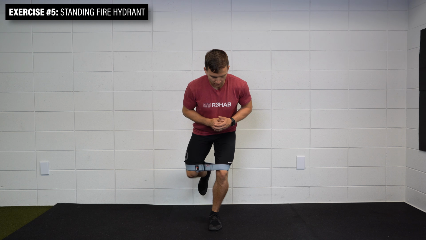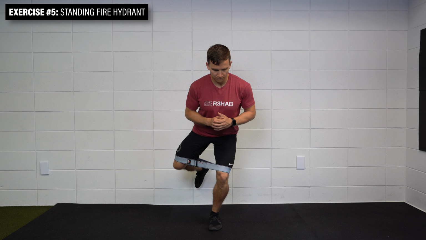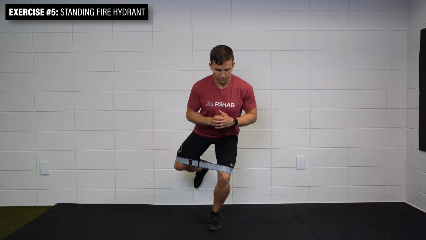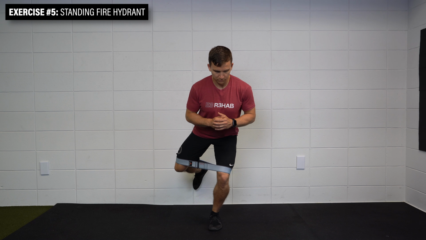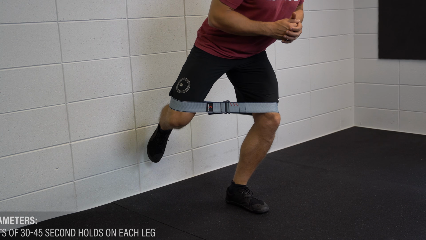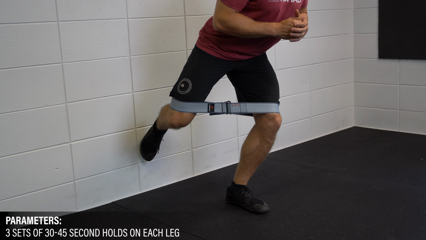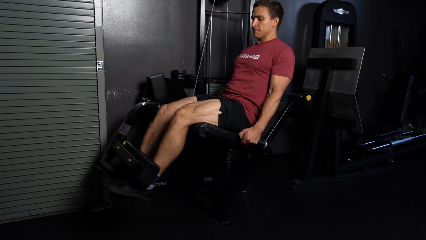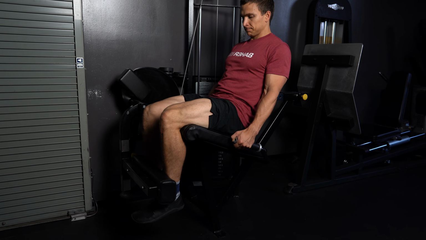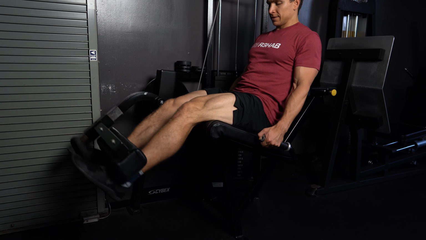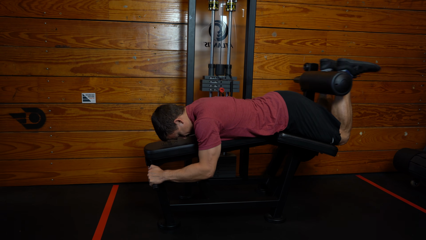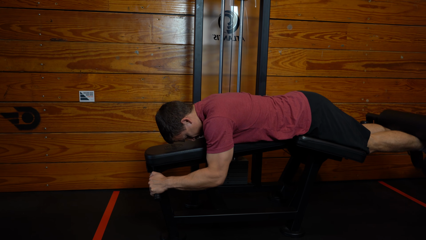Exercise number 5 is a standing fire hydrant. Stand on one leg with a band around your knees. Spread the band by separating your knees and remain as still as possible. Aim for 3 sets of 30 to 45 second holds per leg. You can also perform non-weight-bearing exercises such as leg extensions and leg curls if weight-bearing exercises are not tolerable initially.